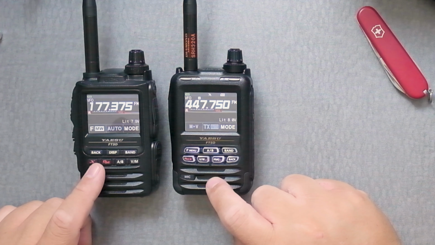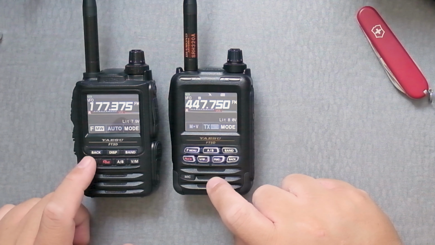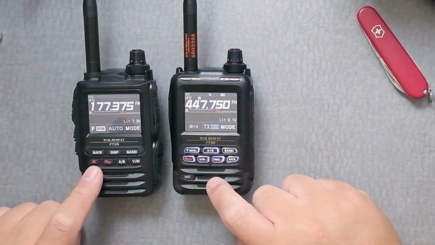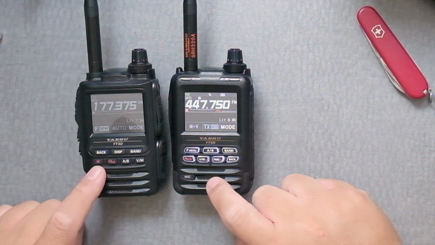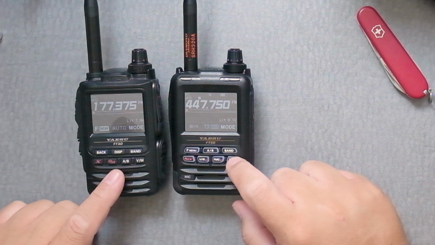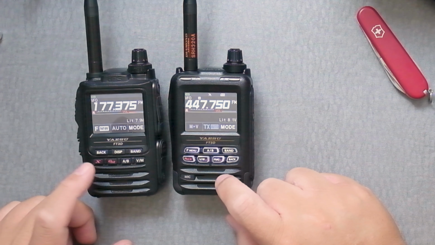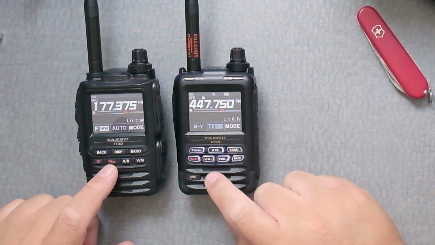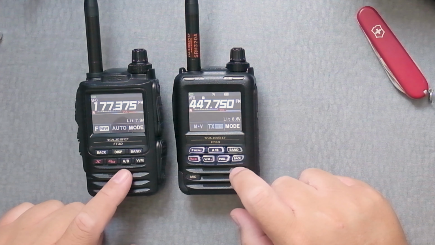Although a lot of people forget that on the FT3D, the buttons do light up at night. The letters do. So don't think that it doesn't have lights. It does, but they're not as pronounced. But the layout of the buttons is different.